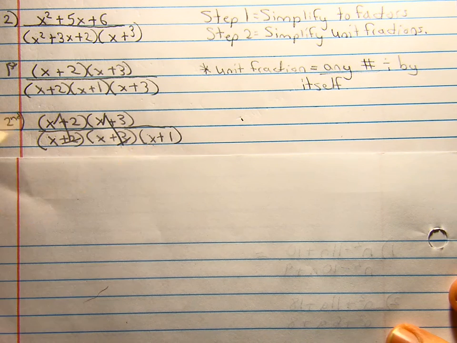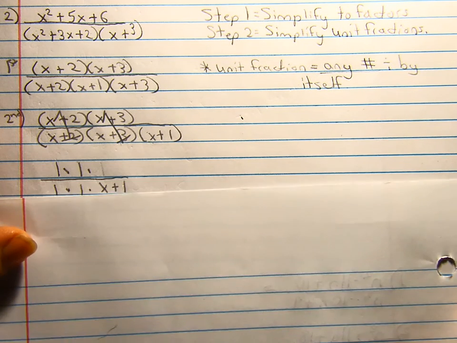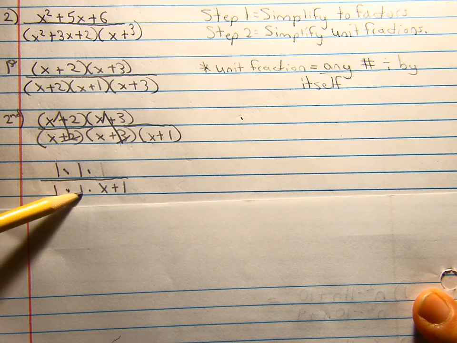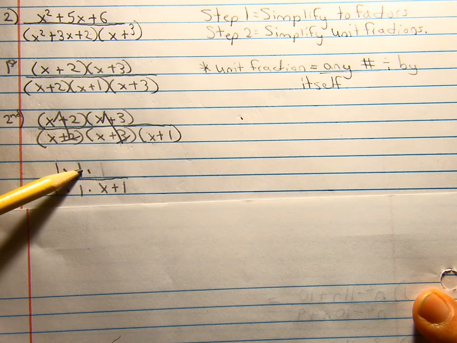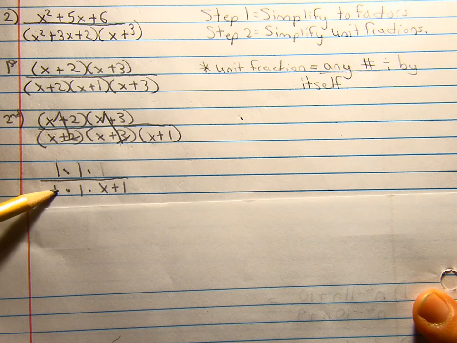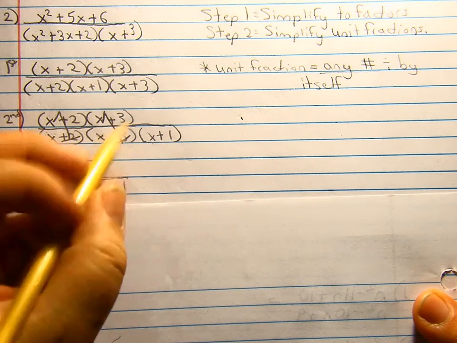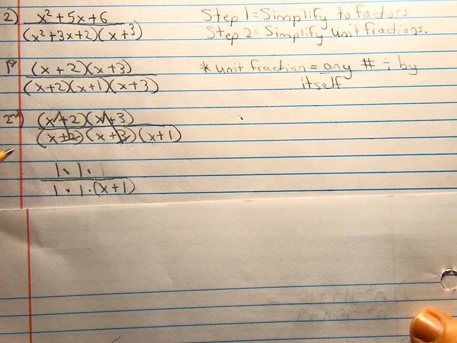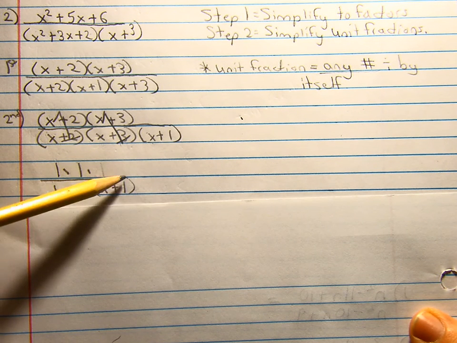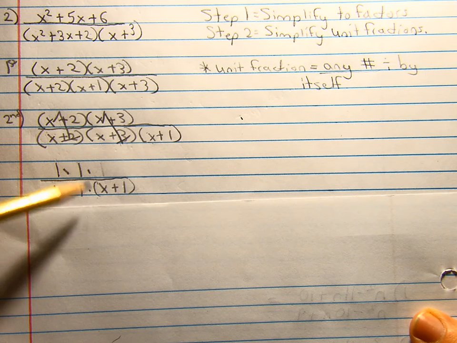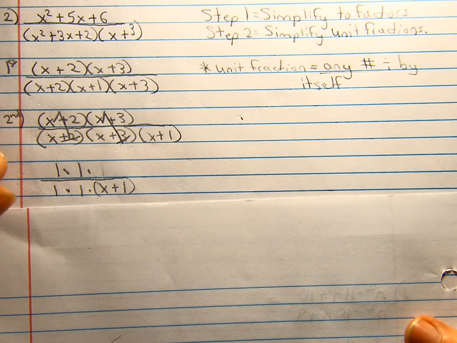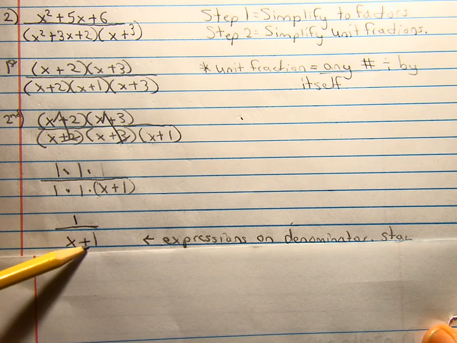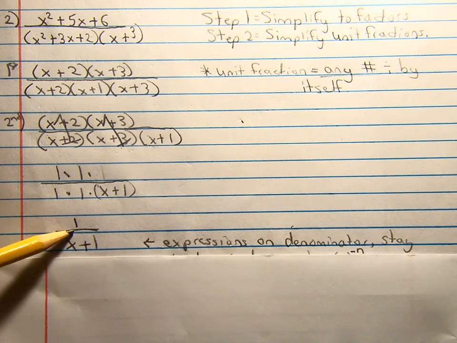And that's not true, because of the fact that since these simplify down to 1, that means this is 1 times 1 in the numerator, and this is 1 times 1 times x plus 1 in the denominator.